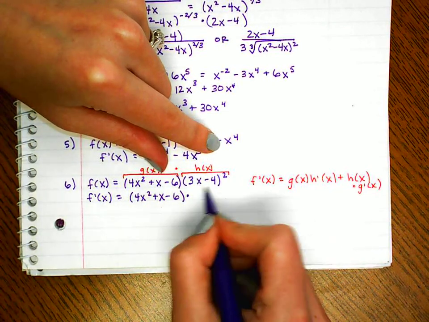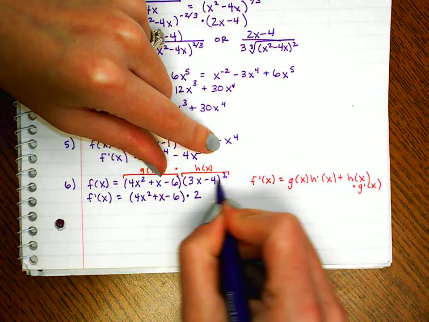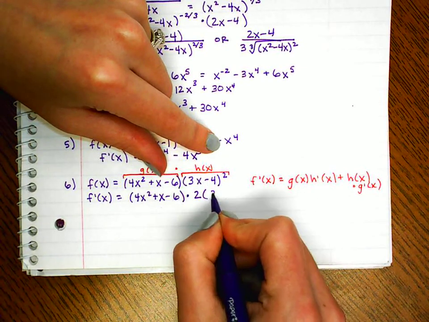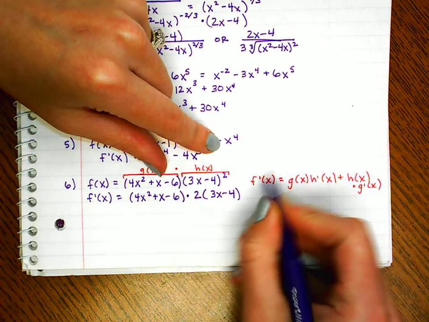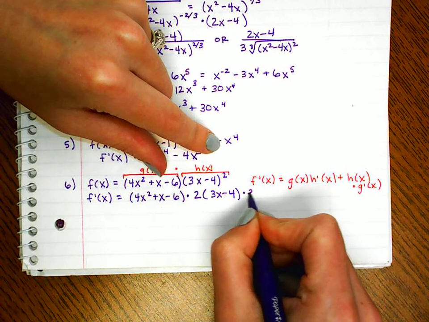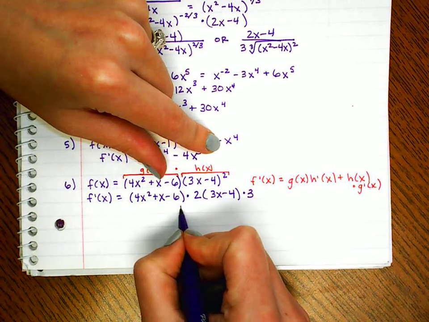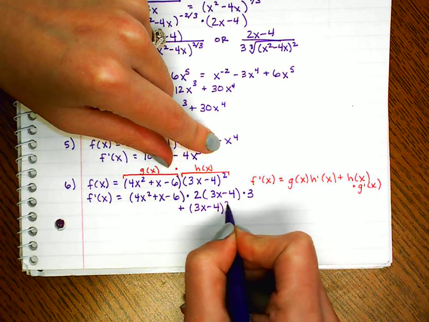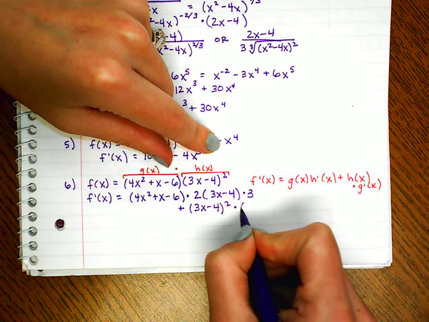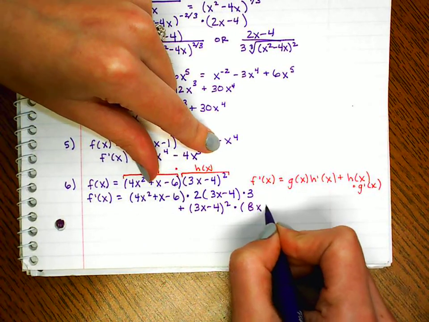It's not just x squared, it's a new function squared. Okay, so drop the 2 of my stuff raised to the first power. Since I plugged in stuff, I now have to take the derivative of the stuff. The derivative of the stuff is 3 plus the second times the derivative of the first. That's going to give me an 8x plus 1.